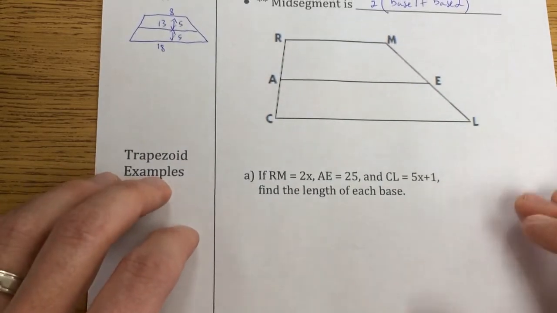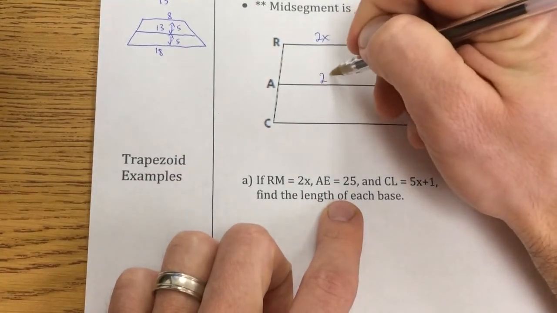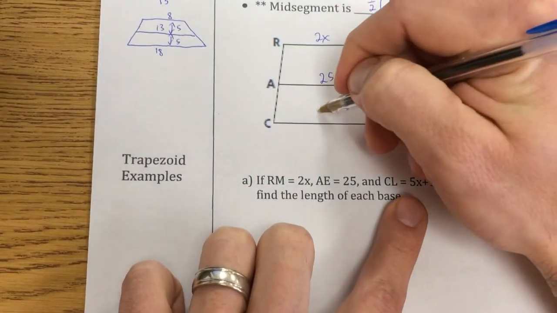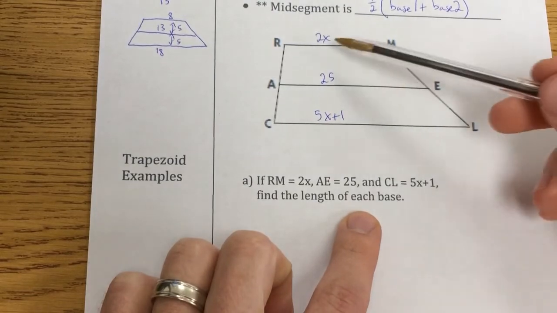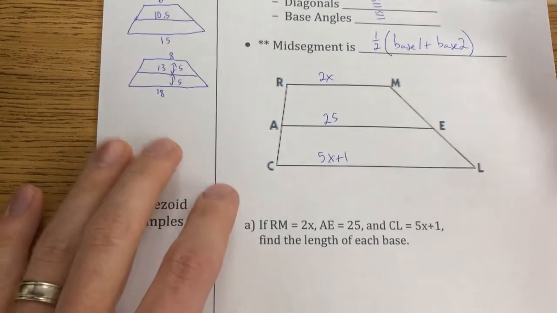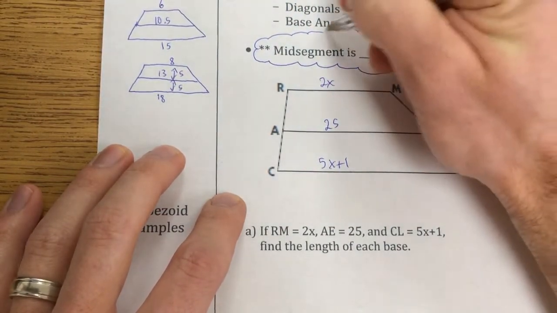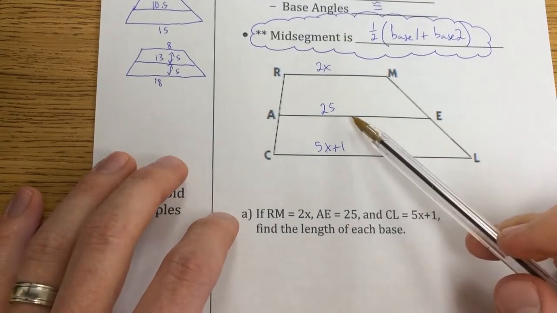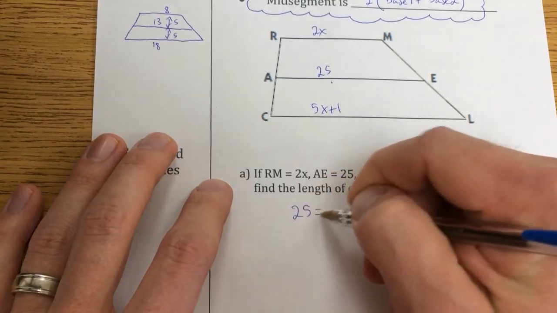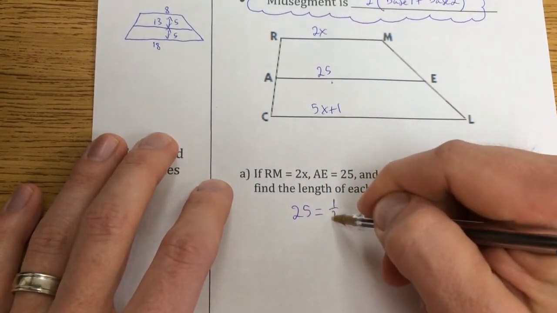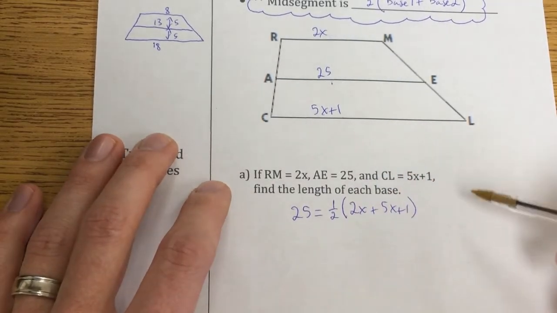First example then, if RM is 2x up top, if AE is 25, and then CL is 5x plus 1, find the length of each base, the top and bottom here. Well, I need to solve for x, and I know that from this formula here, more or less a formula, I'm going to put a cloud around it because it's important, we'll use it. All right, we're going to say the mid-segment is half of both the bases added together. So I can say that 25 is equal to half of 2x plus 5x plus 1. All right, I need to solve for x.